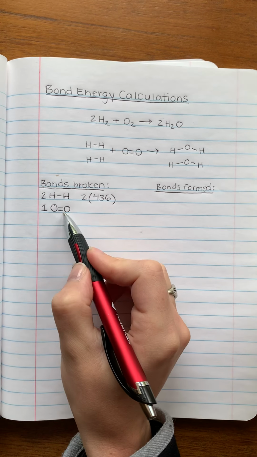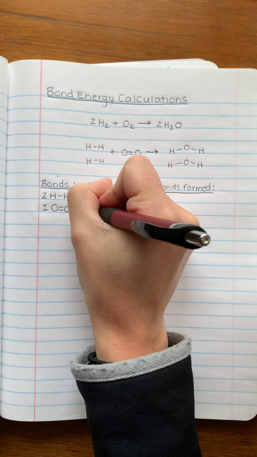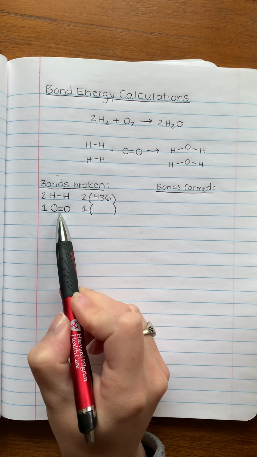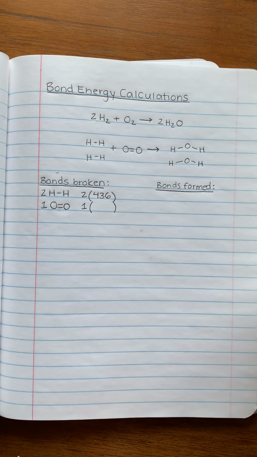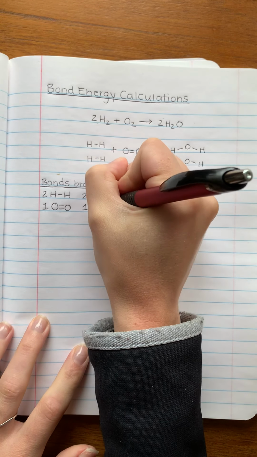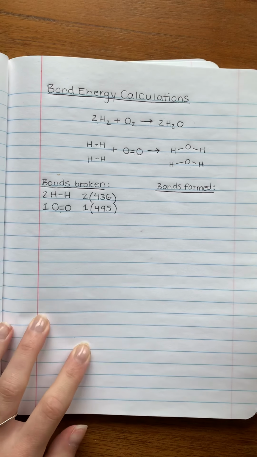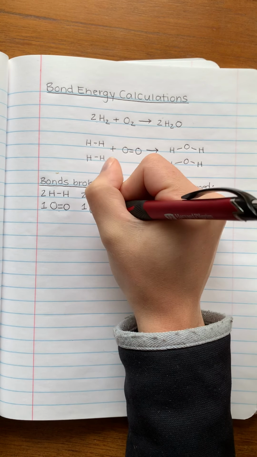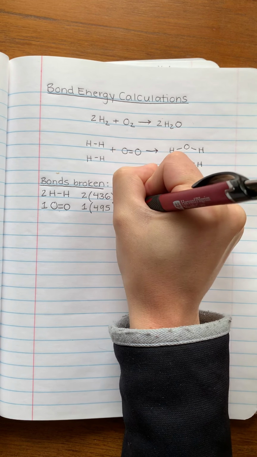We'll get to those units at the end. Now we've got one oxygen-oxygen double bond. So now it gets a little trickier because you have to look in the chart for not the oxygen-oxygen single bond, the double bond. So when you look at that chart, all the way to the right-hand side, the fourth down from on the right-hand side, you have an oxygen-oxygen double bond, and it says 495. All right. So now that we've got this information, we know that 1 times 495 is just 495.